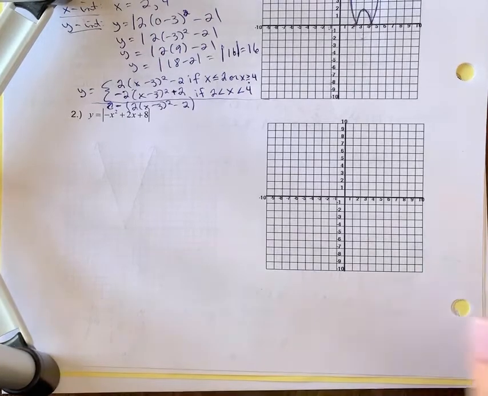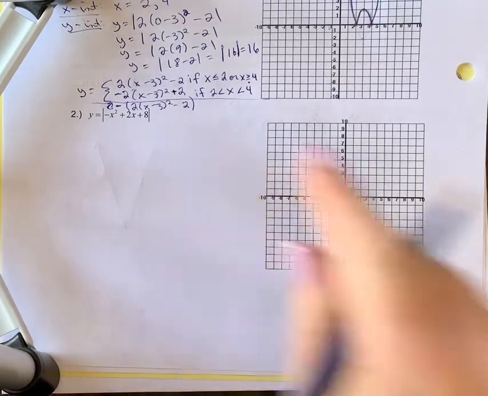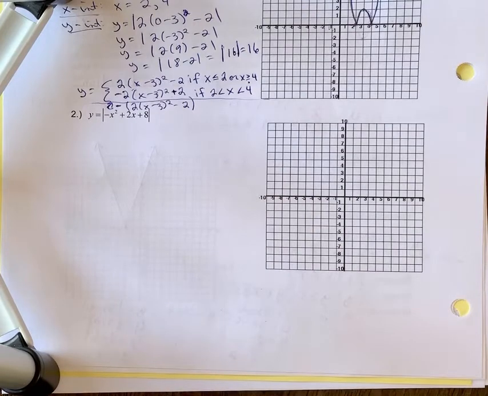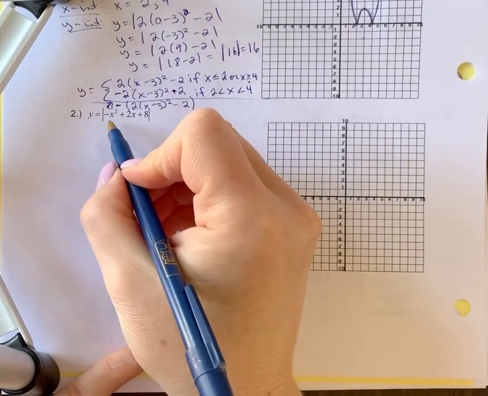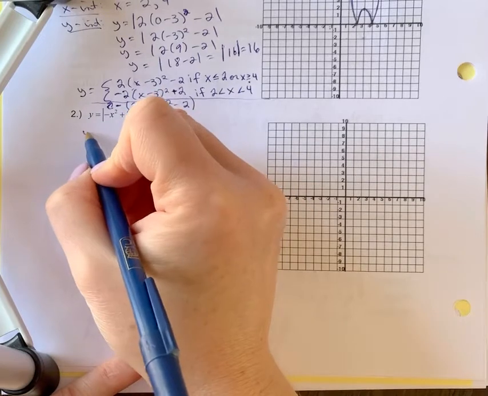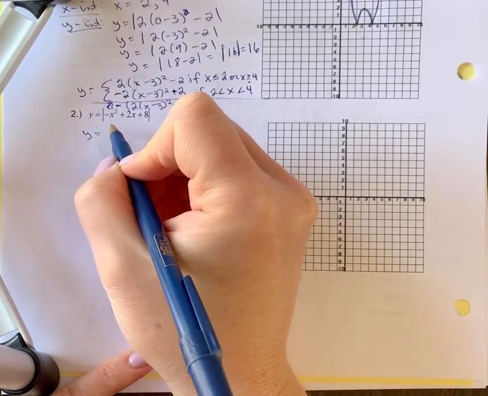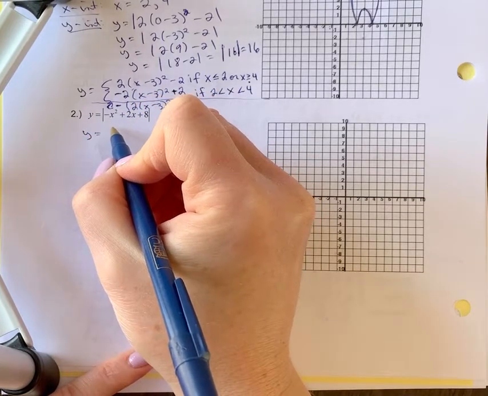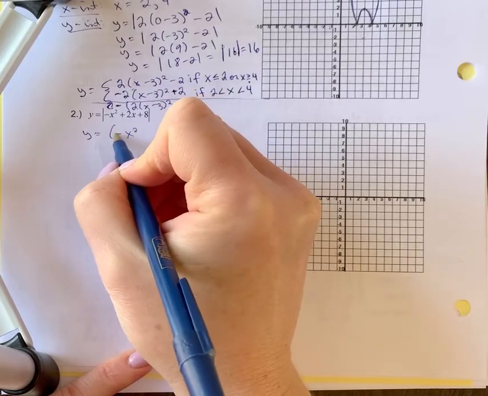Okay, example 2, part 2. So we're going to graph and state the domain, range, intercepts, and piecewise function. So to graph this, we're going to remove it from the brackets, and we're going to need to complete the square since this is not in our standard or vertex form just yet.